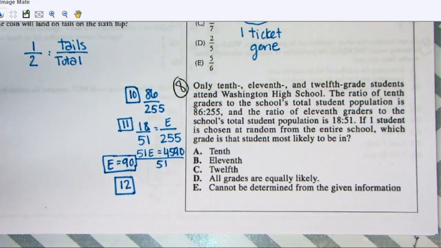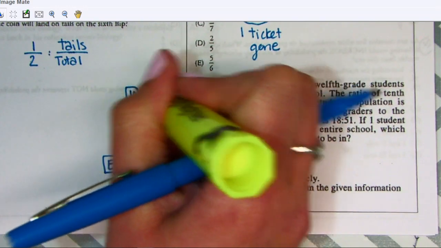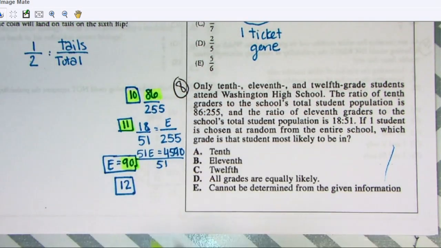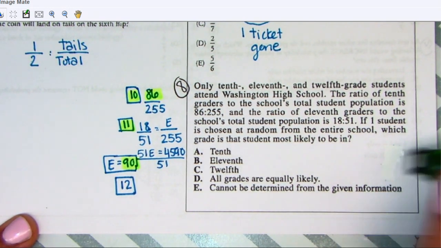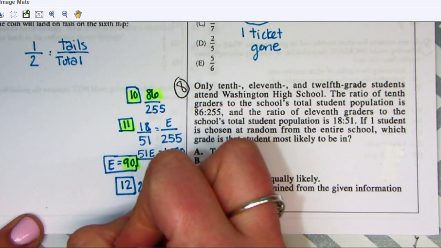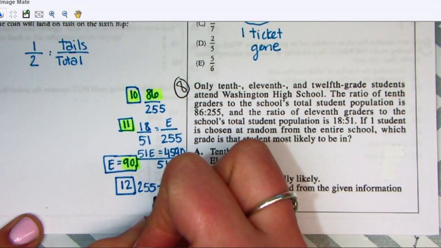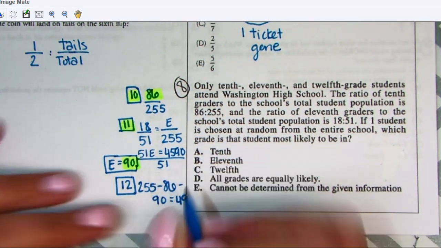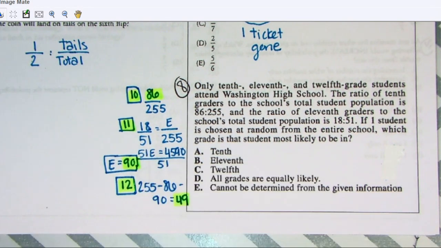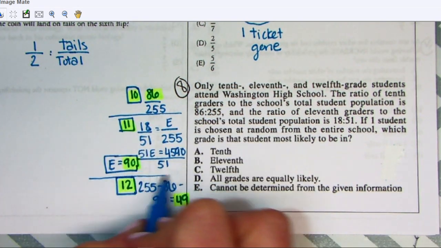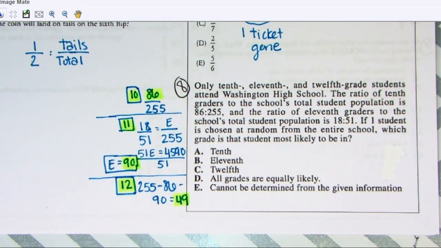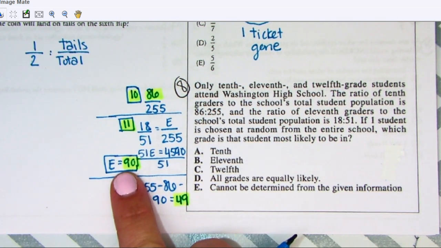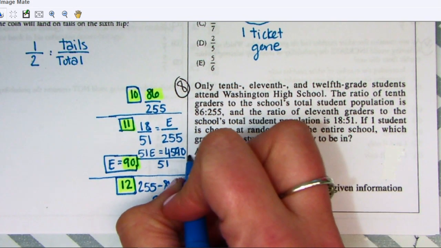So in this problem, there are 86 10th graders, there are 90 11th graders, and to figure out how many 12th graders there are, I know that the total has to be 255, and I'm going to subtract 86 10th graders minus 90 11th graders, and I'm left with 49. So there are 49 12th graders. Well, if I'm looking for which one is most likely to happen, which one I'm most likely to find, it's the one with the highest number. So 90 is the largest number, so I am most likely to choose an 11th grader because there are more of them.